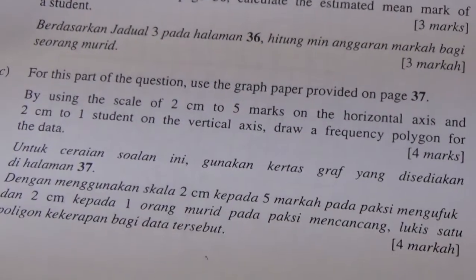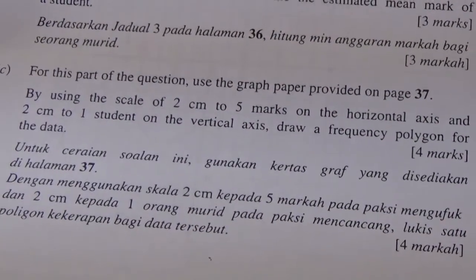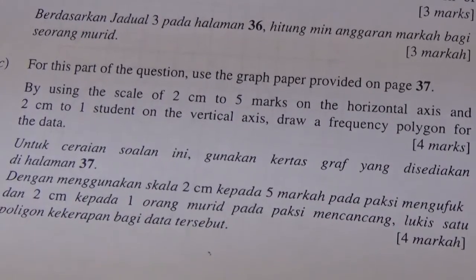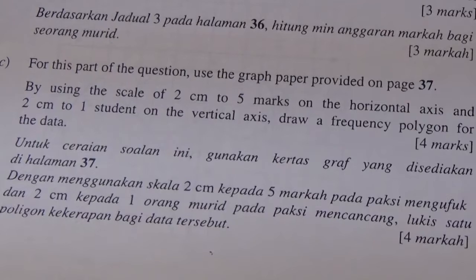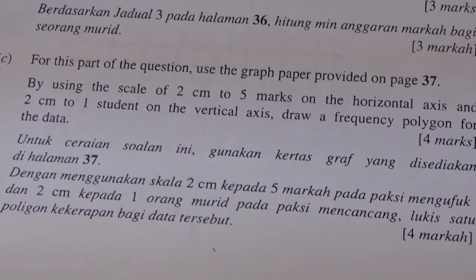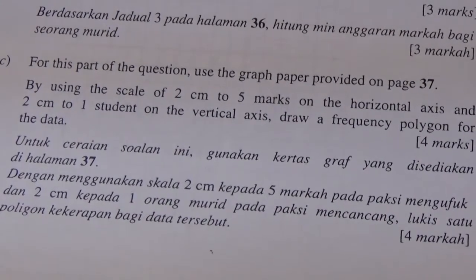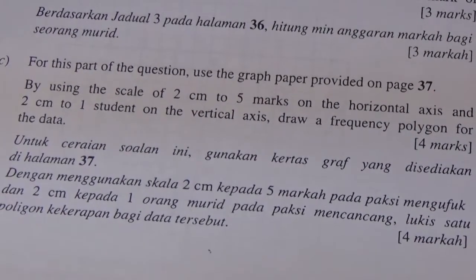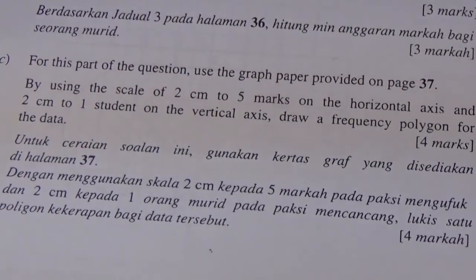Question 14C, you are required to draw a frequency polygon on the graph paper given to you on page 37. So let's go to page 37. You are supposed to use 2 centimeters for 5 marks on the x-axis and 2 centimeters for 1 student on the y-axis.